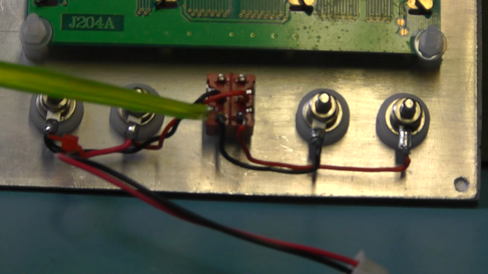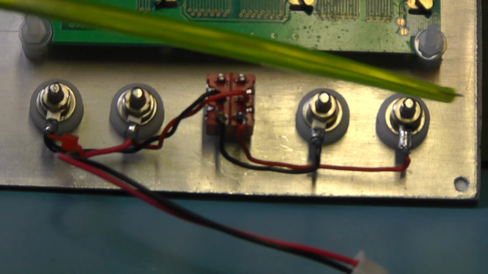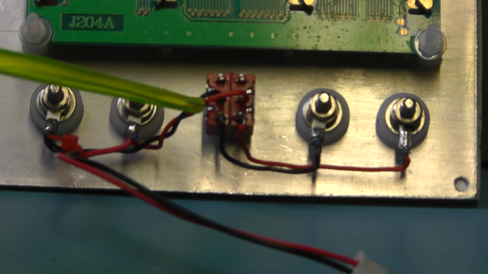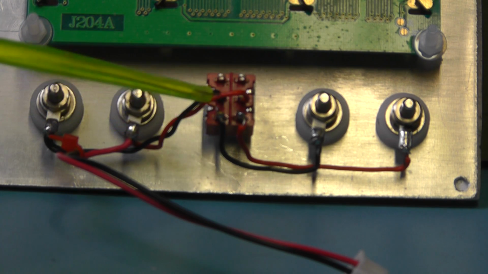Here we have a view of the wiring behind the terminals there on the back of the front panel, and how that's wired onto that switch there that can switch the sense input on or off.